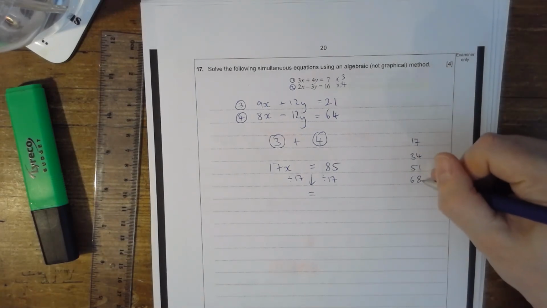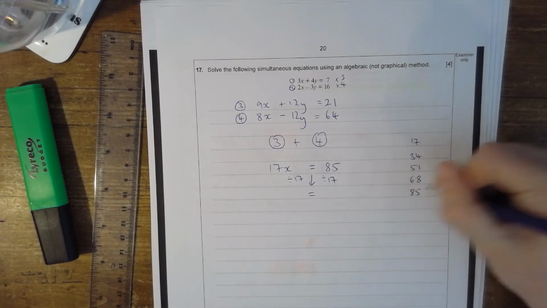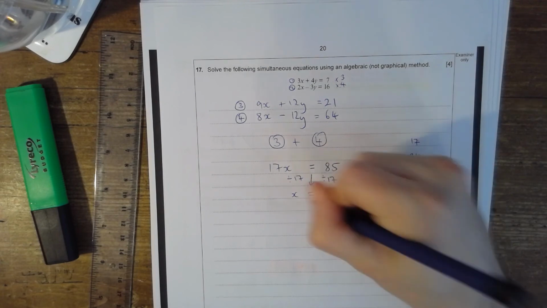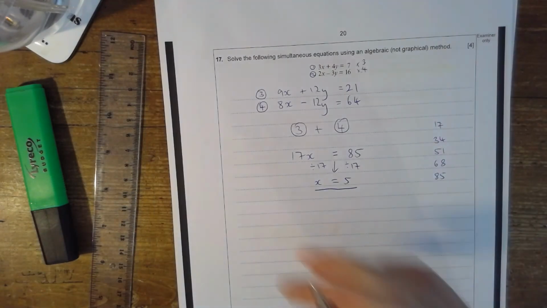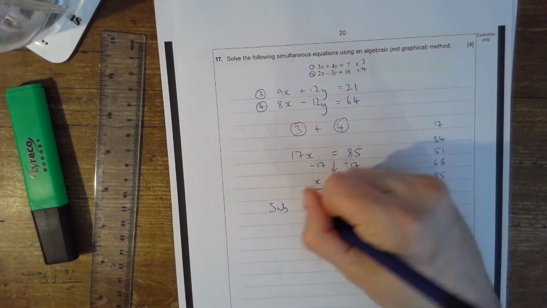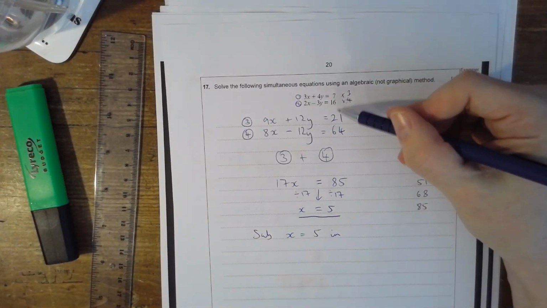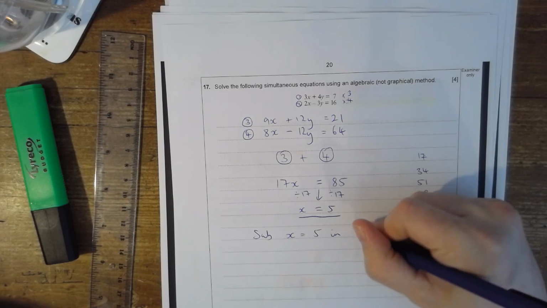And then add 20 would be 88, take away 3 would be 85, so that's 1, 2, 3, 4, 5 times. So x is equal to 5. Now I know what x is, I sub x equals 5 into one of the 2 original equations. Choose the one without the negative sign for an easier life. So I'm going to sub it in 1.